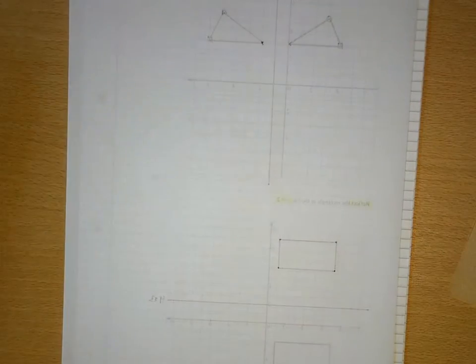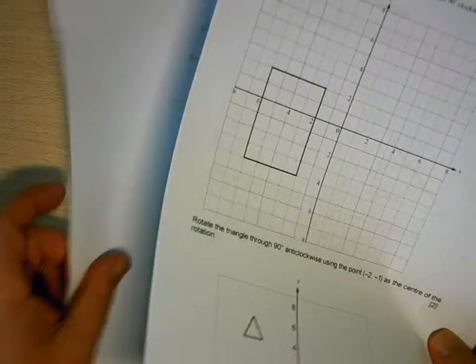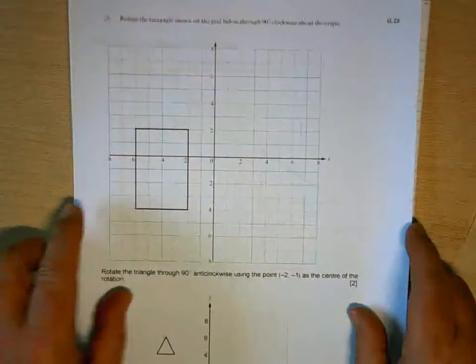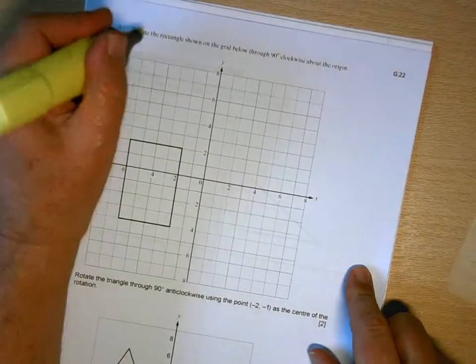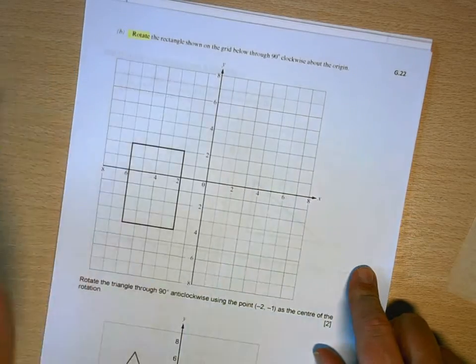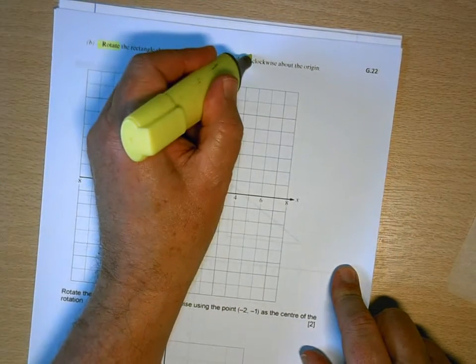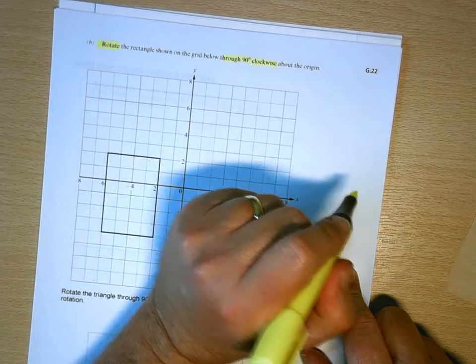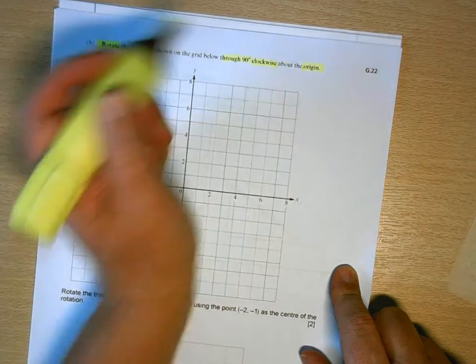Lost where I am. Okay, rotate. So there's my command. I'm rotating. I need to know how much to turn, 90 degrees, which direction, clockwise, where am I pinning my rotation to, the origin.